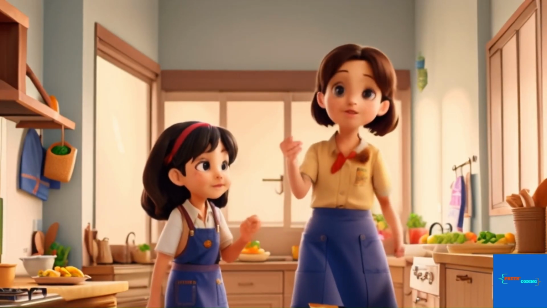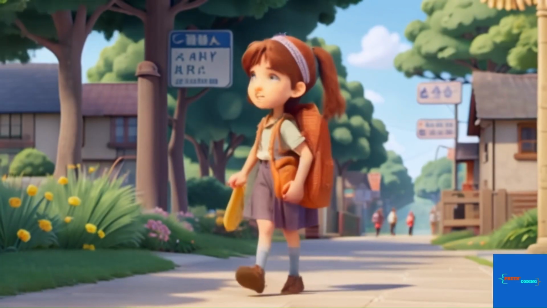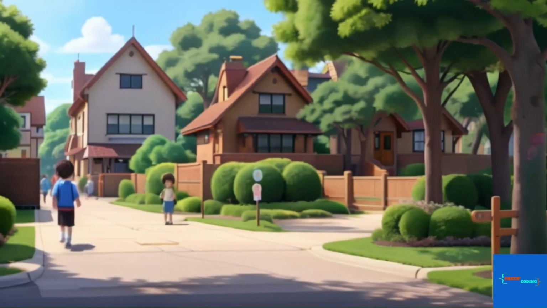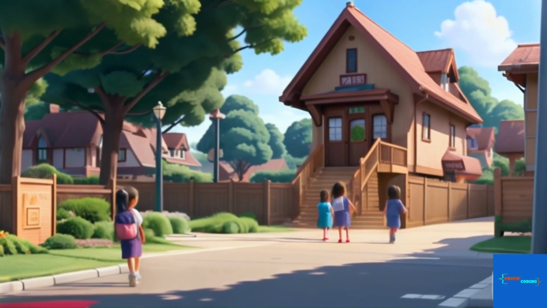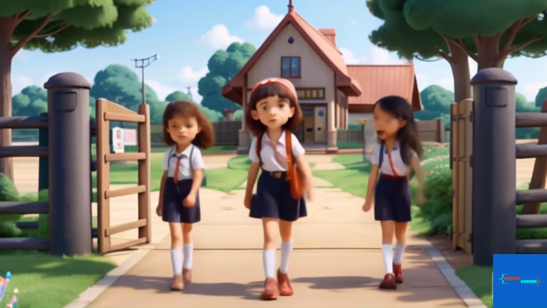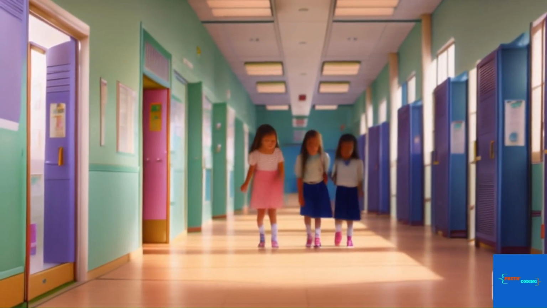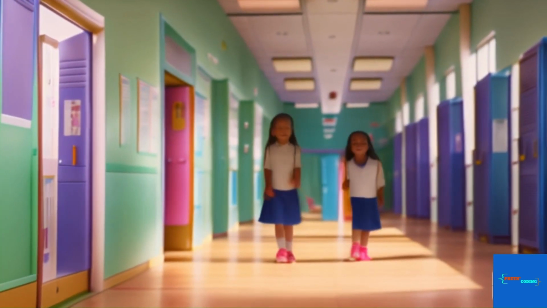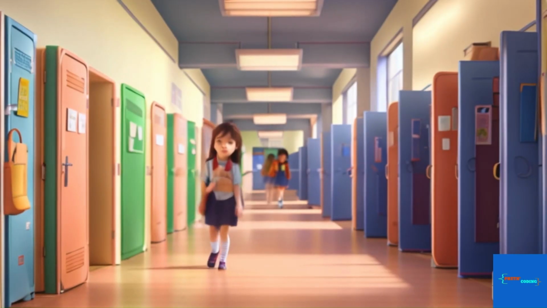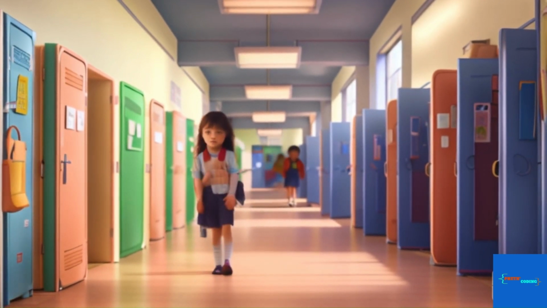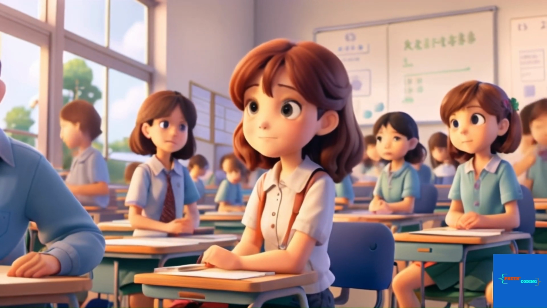In the cozy kitchen, her family gathers for breakfast. She walks down the sidewalk, her backpack full of potential, the settlement gradually transforming into a school setting. The school hallway is bustling with life, lockers and colorful posters lining the walls. Lily enters her classroom, where her teacher and classmates eagerly await the day's lessons.